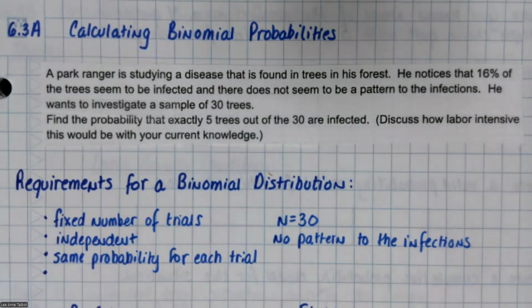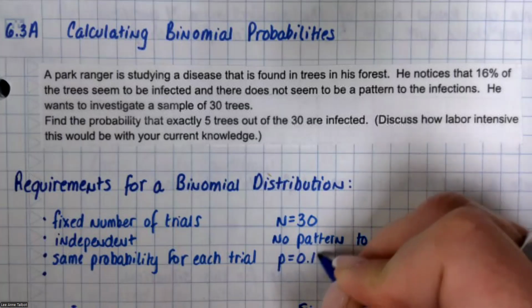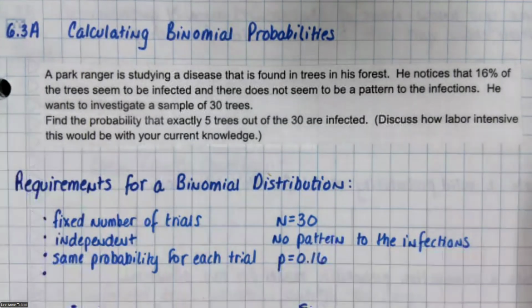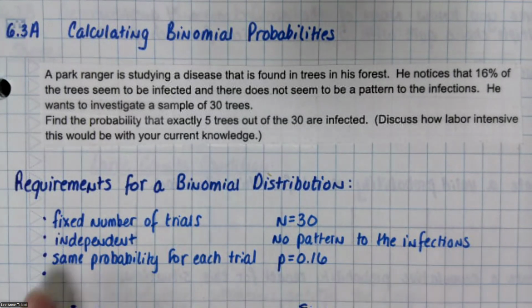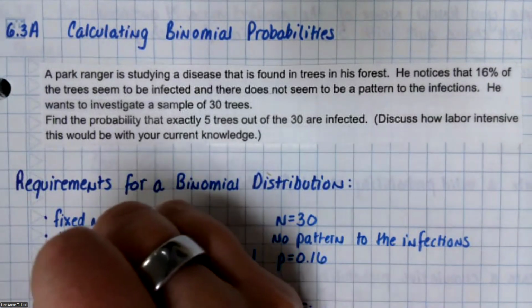It's not that this tree is 16%, and then I go over there and that one's 30%. I'm listing the requirements, but I'm also rewriting this stuff in probability lingo. And the last thing you might not think about is success or failure.